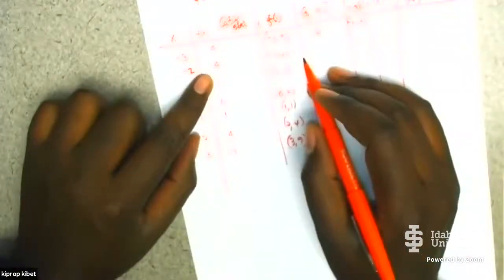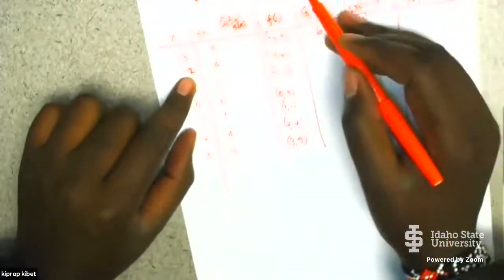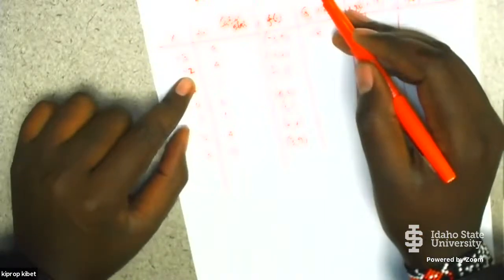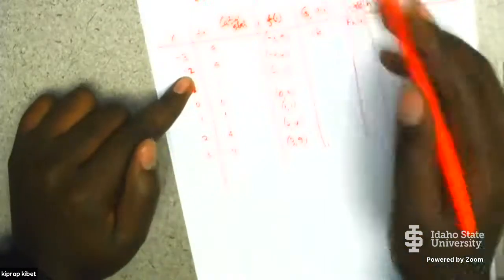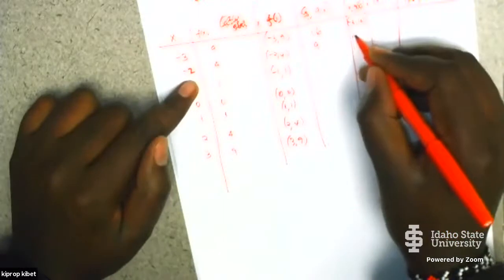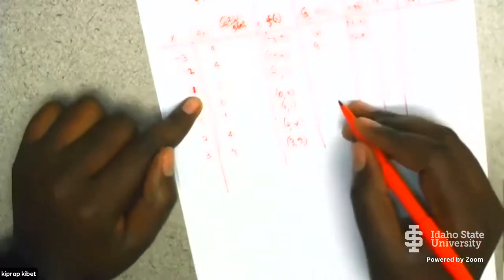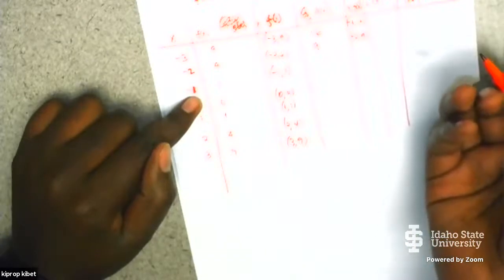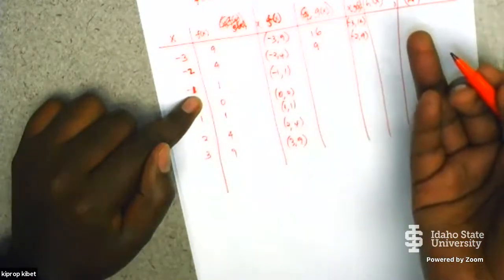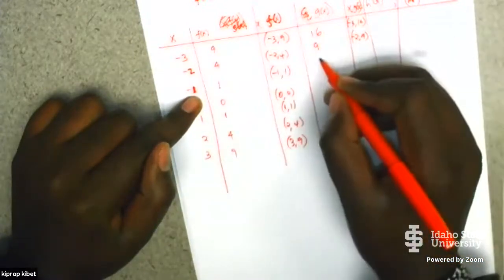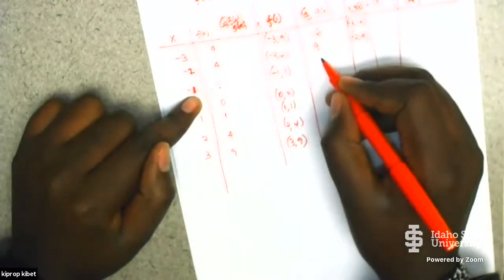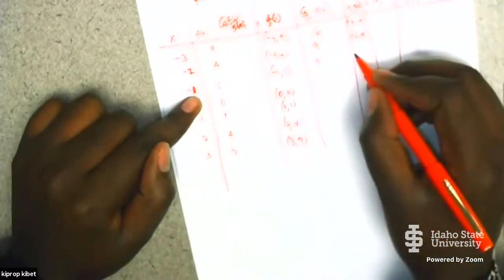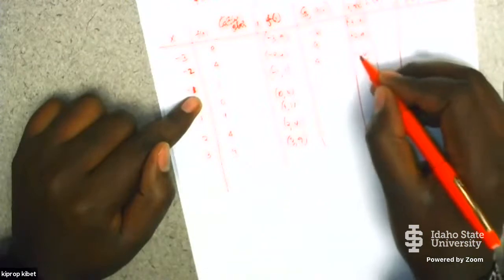The next one, -2. -2 minus 1 is -3. Square is 9. So -2 and 9. The next one, -1 minus 1 is -2. Square is 4. So this is -1 and 4.